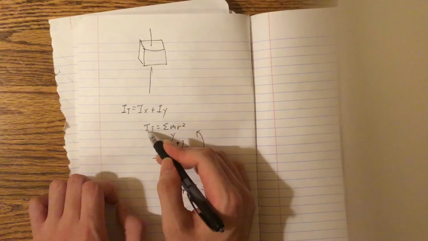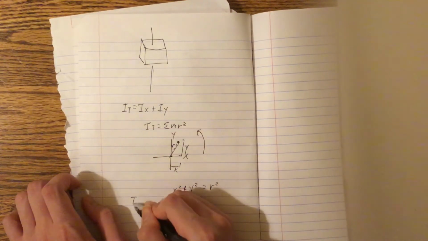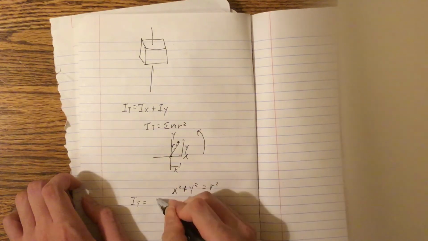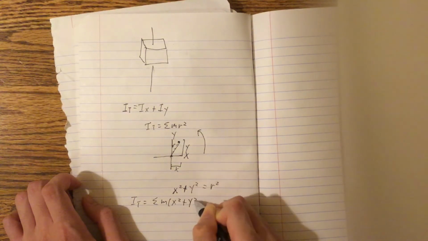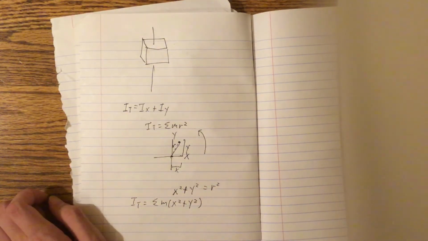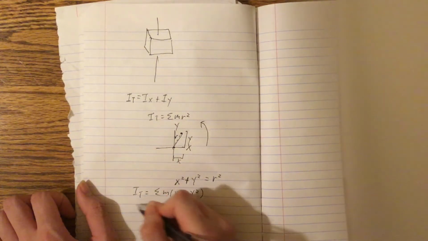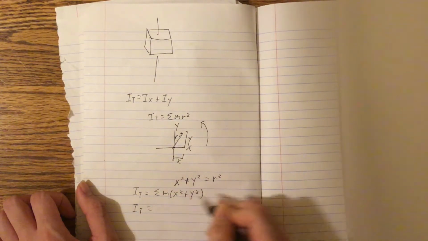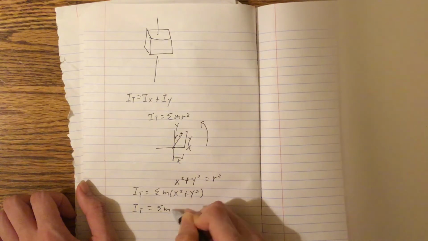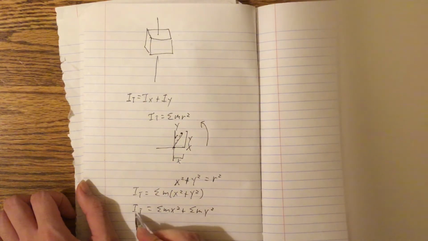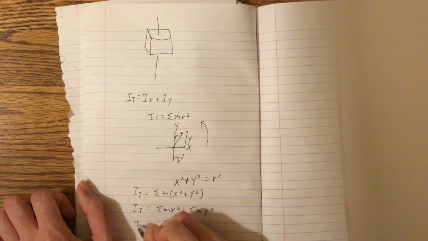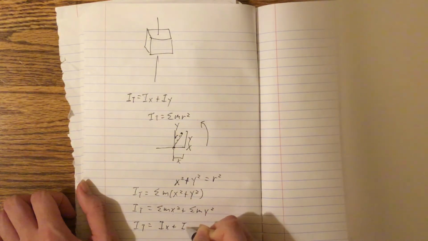So we get that I would equal the sum of m times x squared plus y squared. I'm oversimplifying here, but I think you should get the general gist of it. The total would equal the sum of mx squared and my squared. Hence, the total rotational inertia would be Ix plus Iy.